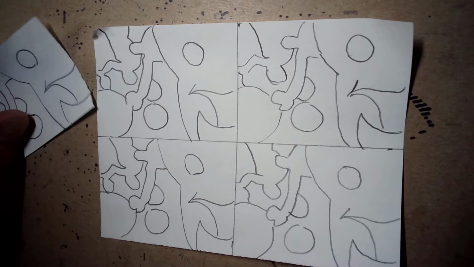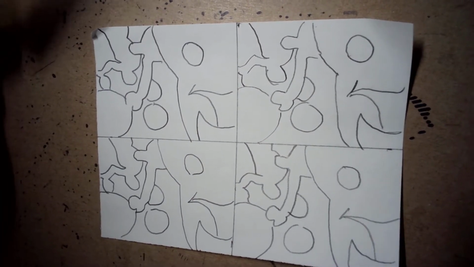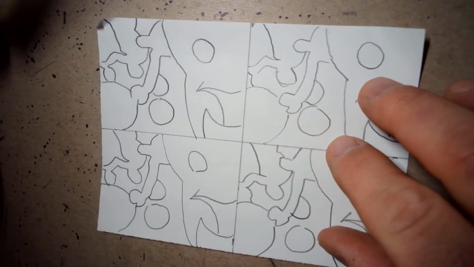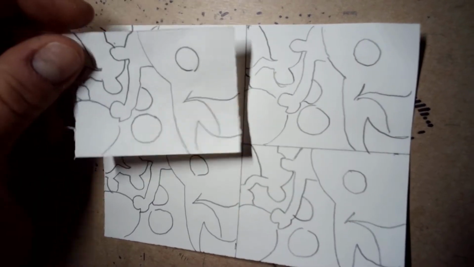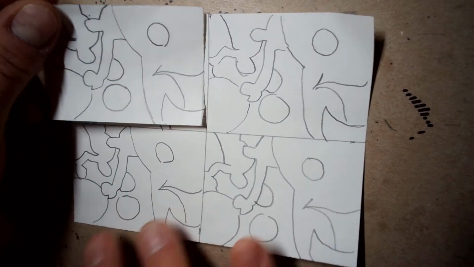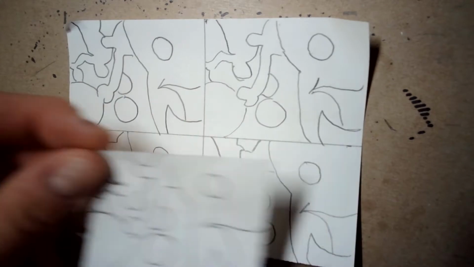So now that you've got all four traced, and again, since this kind of looks like when we did recently, instead of flipping it, you just put it under and trace it here, here, here, and here.